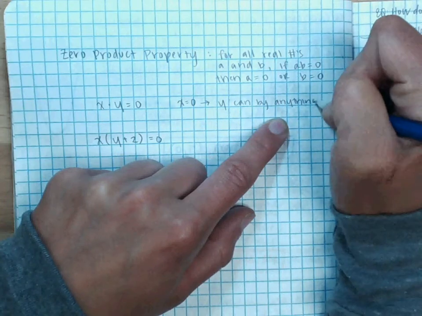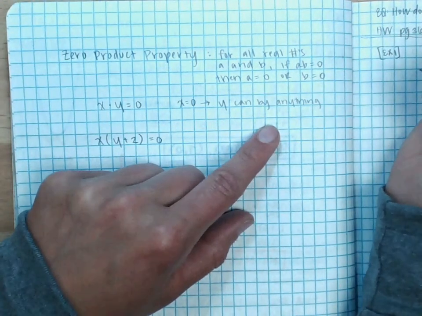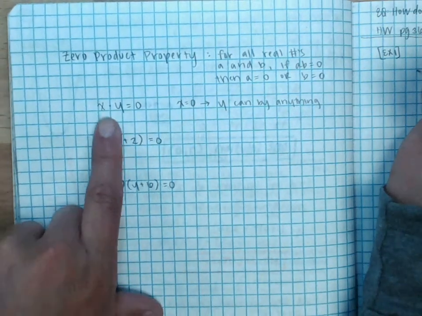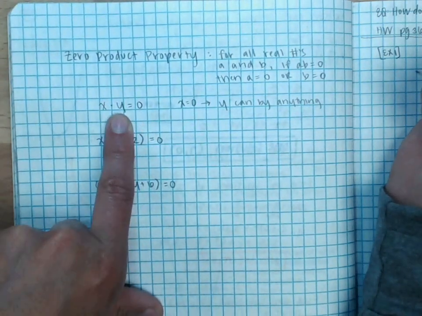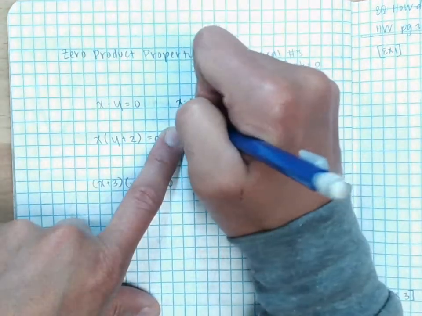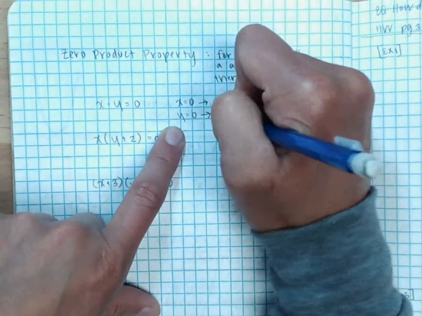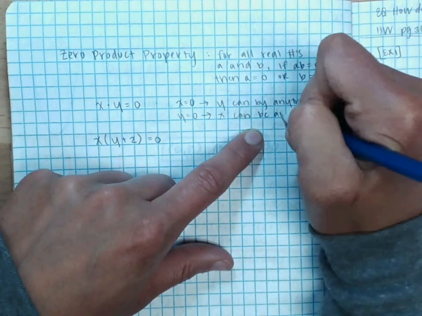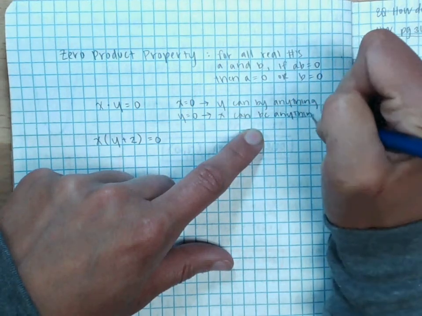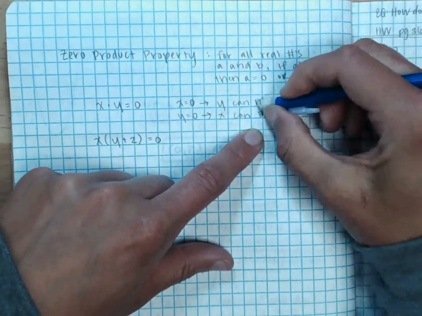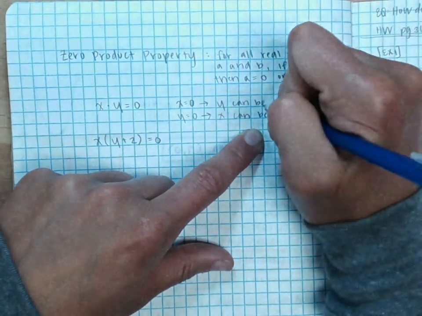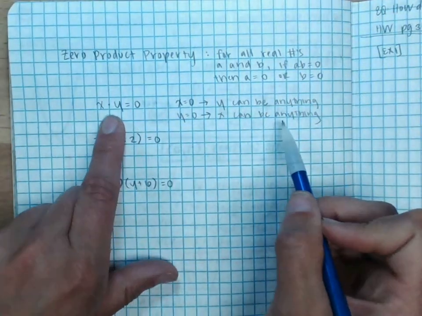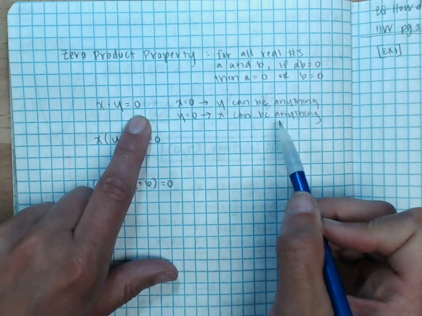Could be 0, could be -1, could be 1/2, could be 500 million. But as long as x equals 0, then that whole thing will hold true. Same thing goes for y. If y equals 0, then x could be anything. If y is equal to 0, then 0 times no matter what x is, that product would still be 0.